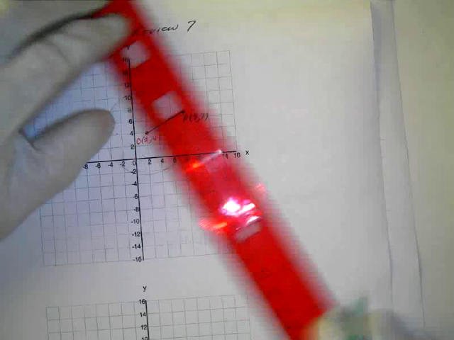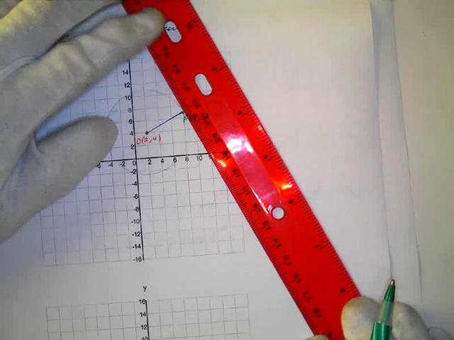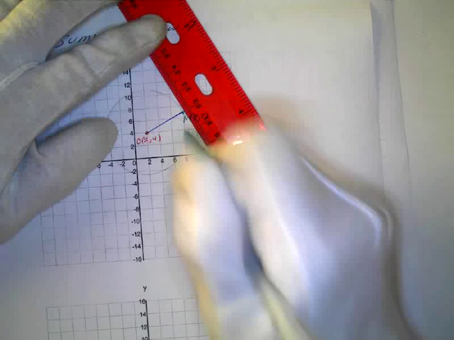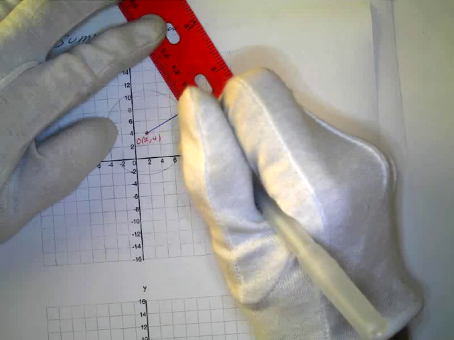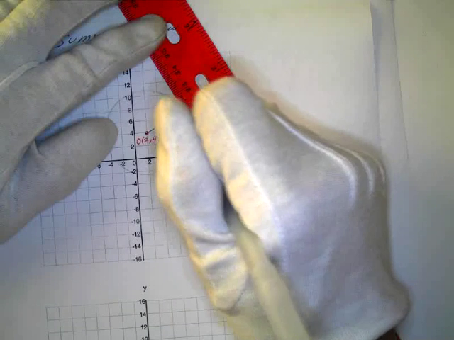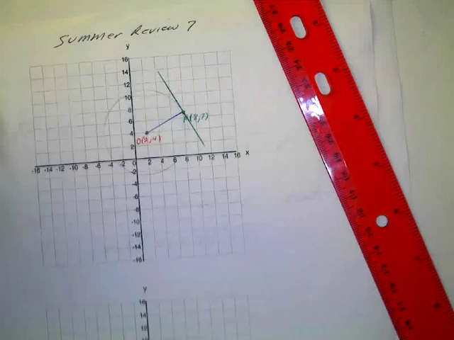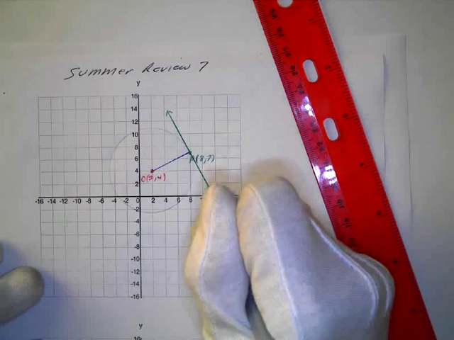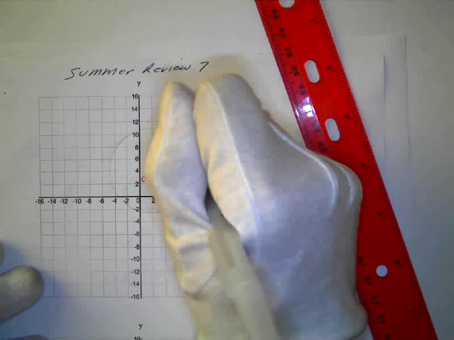I want to make sure that this angle is 90 degrees, which it looks pretty close to that. I want to make sure that this is a right angle here. We could actually construct it with a compass, but we'll just eye it there. And there's my tangent line. It goes in both directions, and we'll call that the tangent line L. So that would be L.